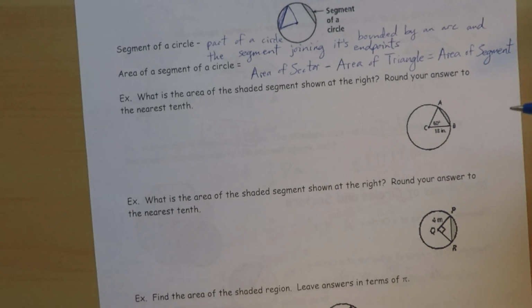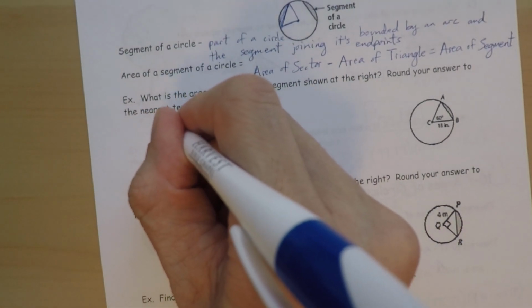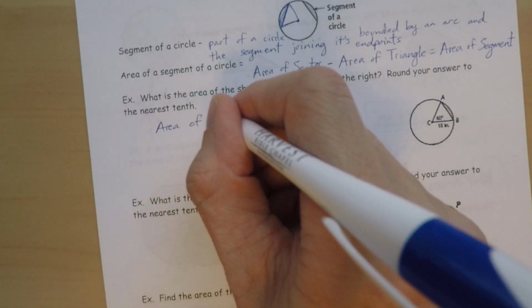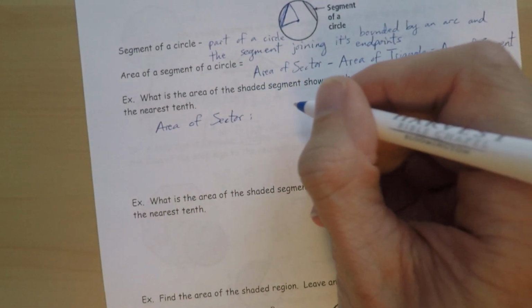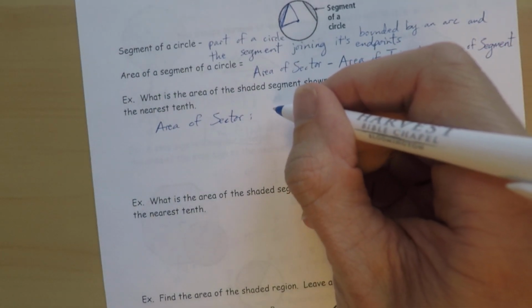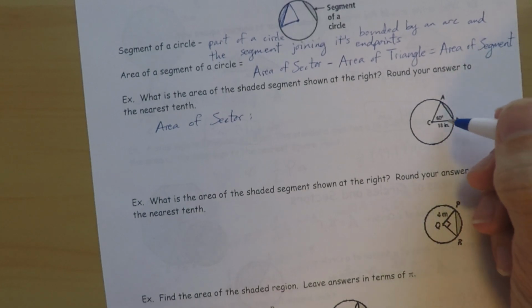What's the area of the shaded segment shown at the right? So this little sliver. Round your answer to the nearest tenth. What I need to know is the area of the sector first. The area of my sector will be the measure of my arc, so let's go after that first.